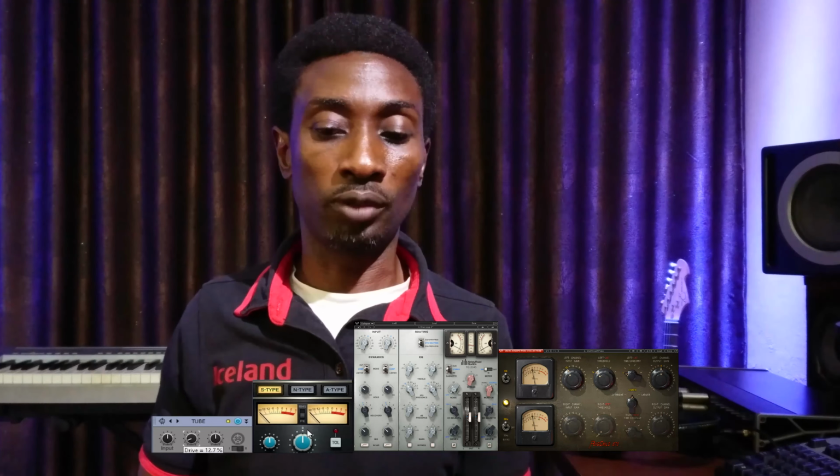The next plugin is the Puigchild Compressor. I so much love this because it has more of an analog character. These are the plugins I use in 80 to 90% of my mixes. Almost every one of my mixes, you will find them. So these are the things I'm going to show you.